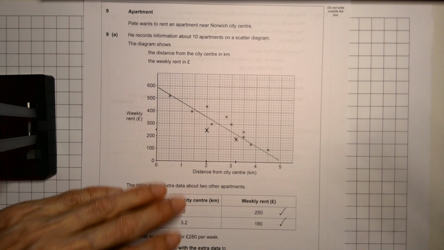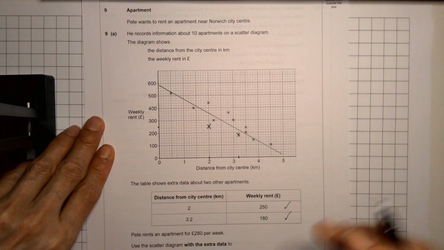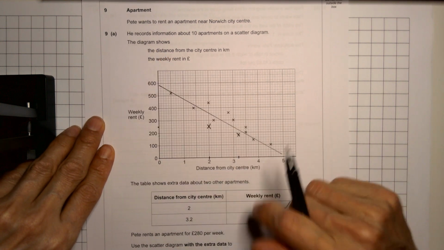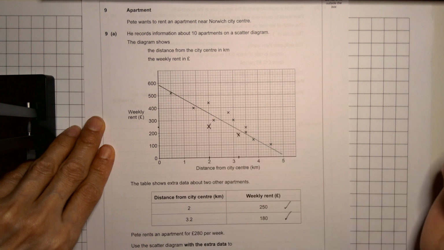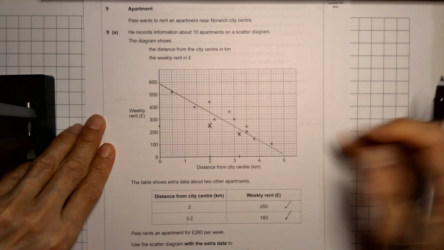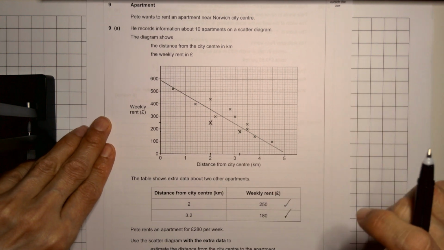Okay, yours might be slightly different. Yours might be a little bit more this way, a bit more that way, but you want to have roughly the same number of crosses above as below. Once you've drawn your line of best fit, we're going to use it to answer the question.